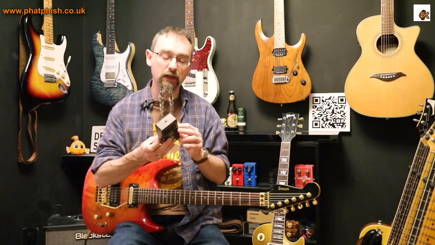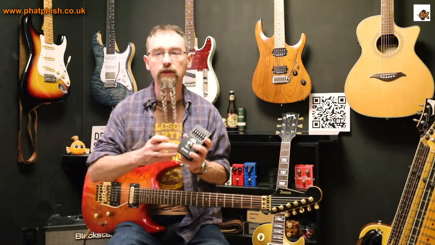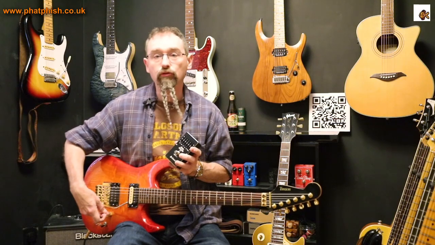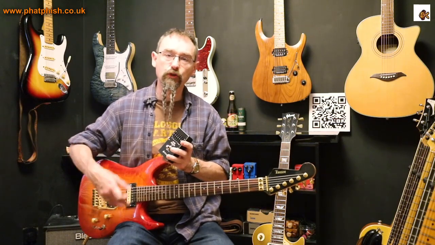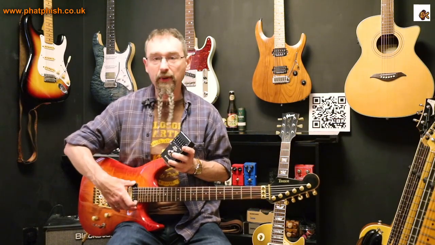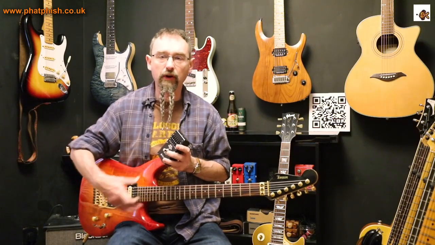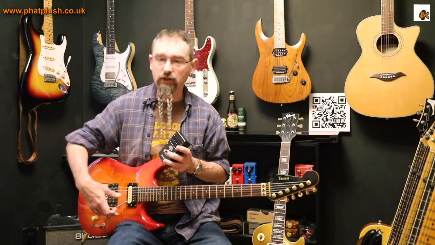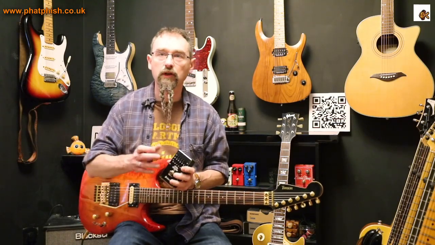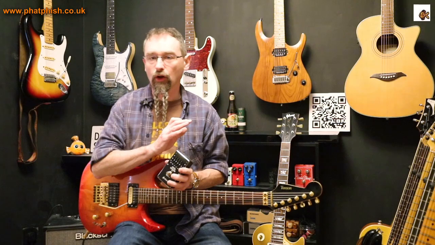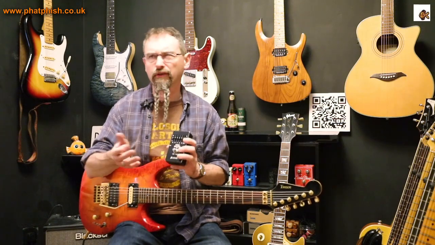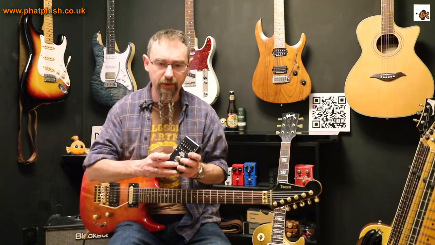Now what's interesting about an EQ pedal rather than just, say, the tone control that you've got on your guitar: generally speaking, if you've got passive pickups like most of us have on our guitars, where there's no active electronics within the guitar itself, the tone control is a very simple low pass filter or high cut filter. High cut, low pass is basically the same thing.